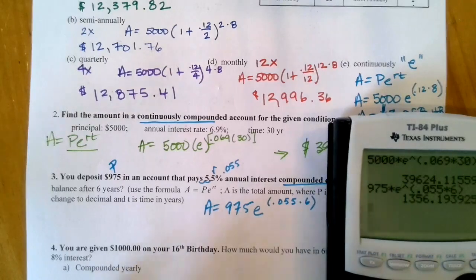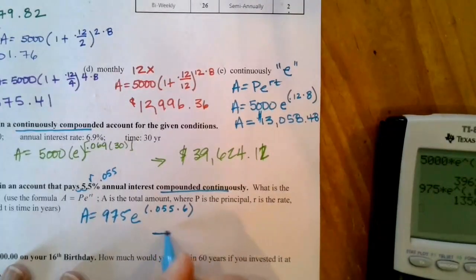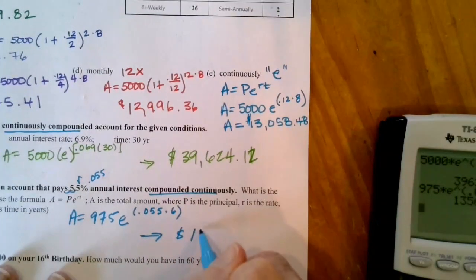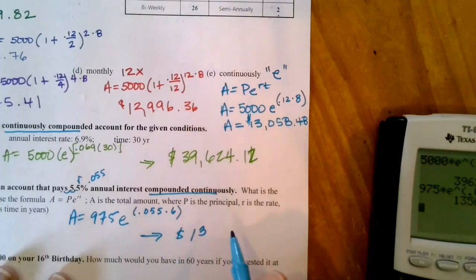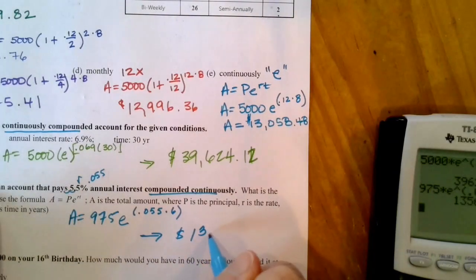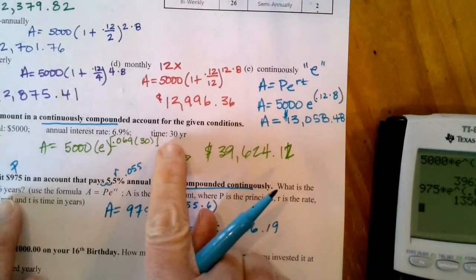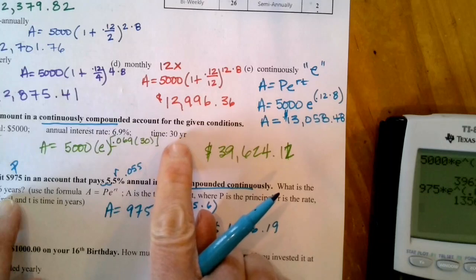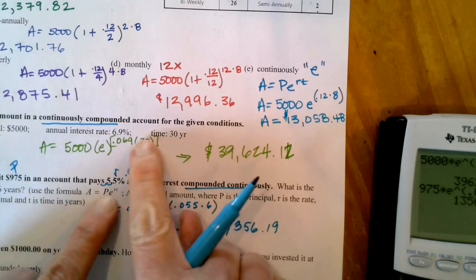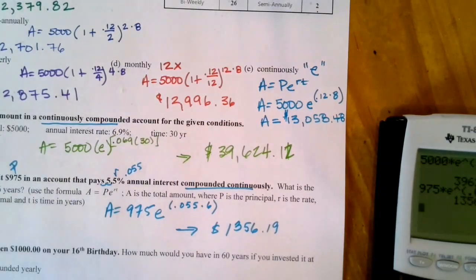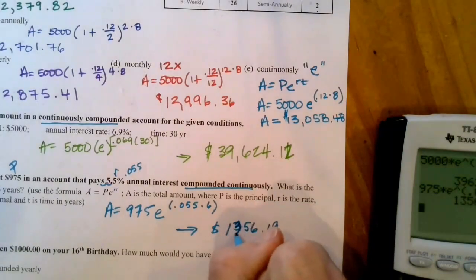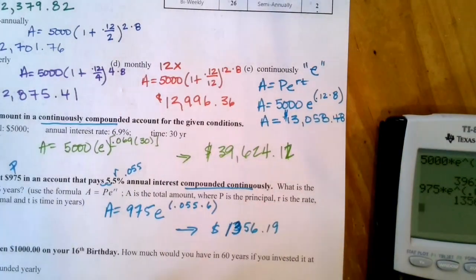And by the end of that time, I'm going to have $1,356.19. First of all, look at the difference that the impact of having many more years and a higher interest rate make. Because it doesn't seem like that's enough growth, but yep, that's it.